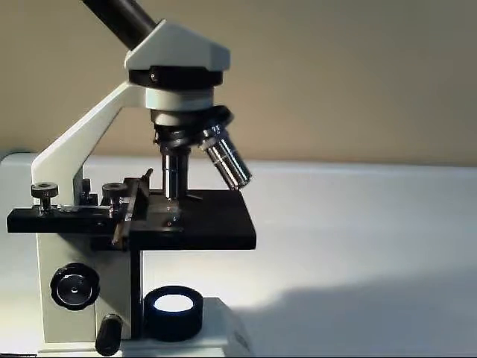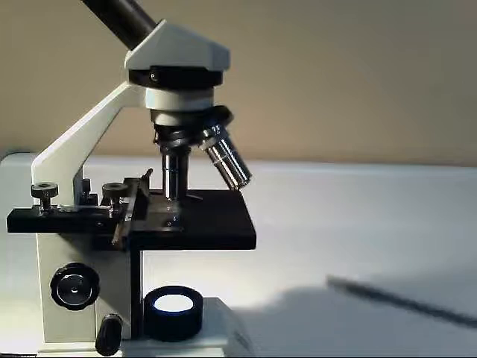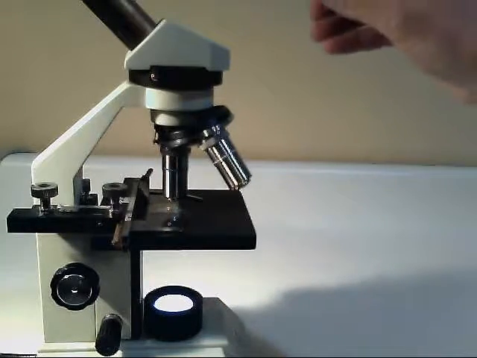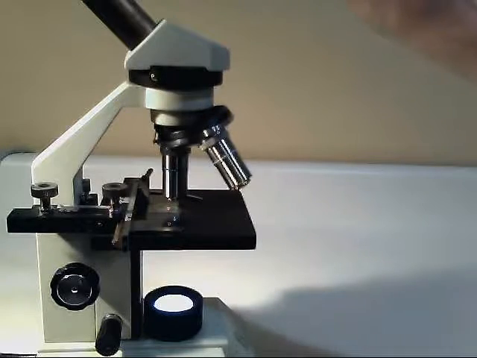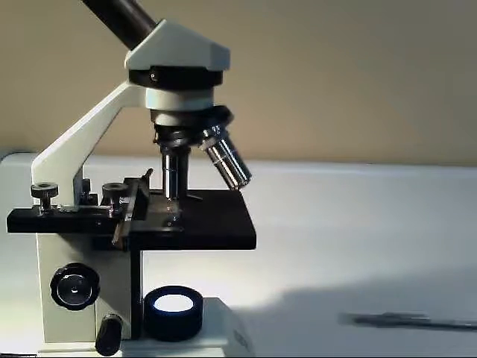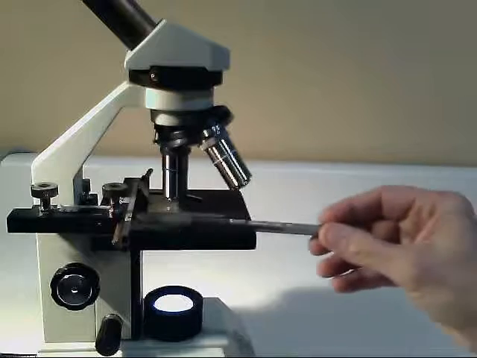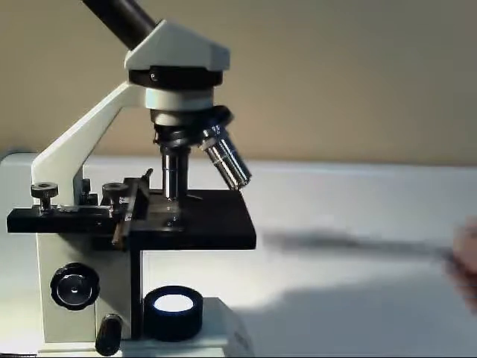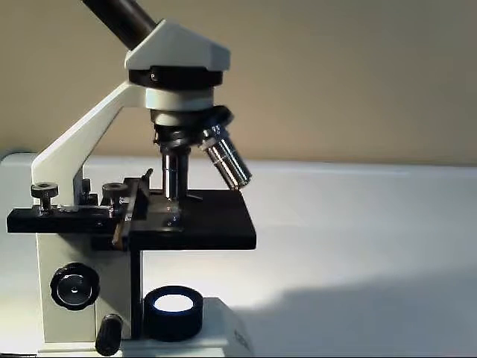Something to be aware of. When you're moving the stage, when a sample goes to the left, the objective shows it moving to the right. It's opposite. So be aware that when you're moving things up and down, left and right, to line up with the objective lens, the samples will be moving in the opposite direction of your eyepiece.